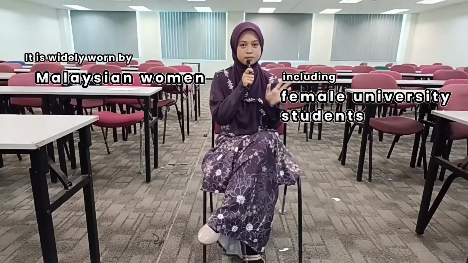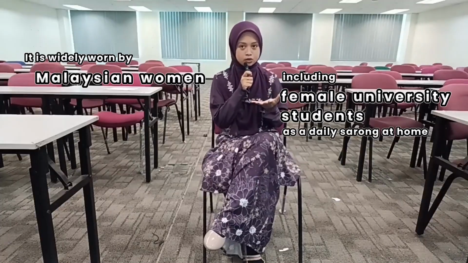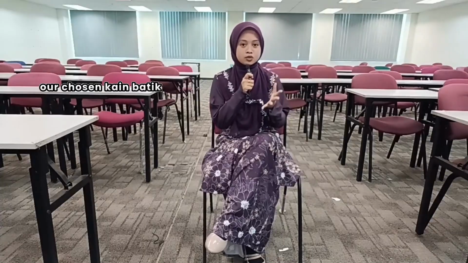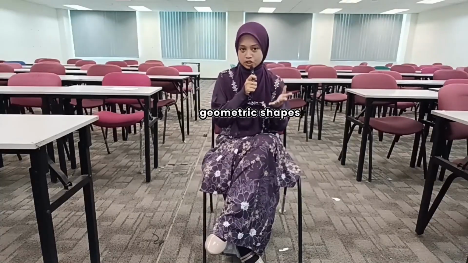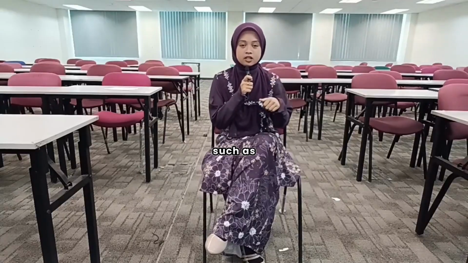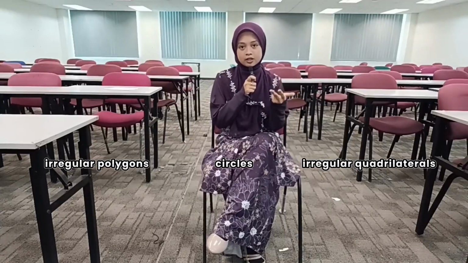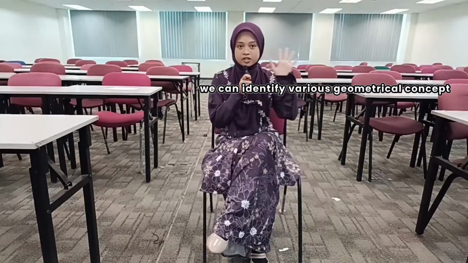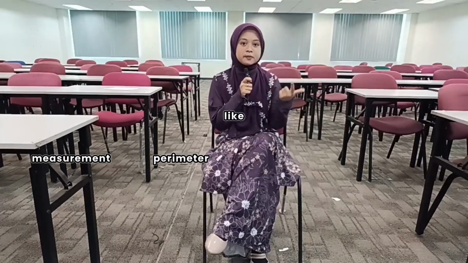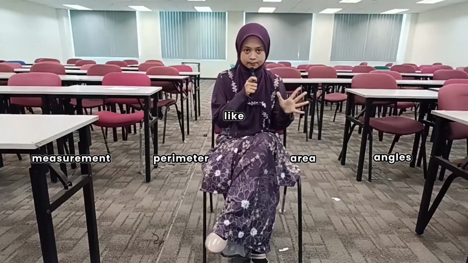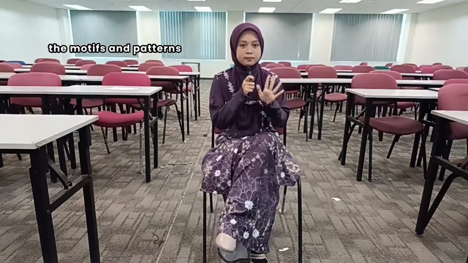To summarize, kain batik is a cultural legacy textile art. It is widely worn by Malaysian women, including female university students, as daily sarung at home. Specifically, in our chosen kain batik, there are some geometric shapes in the batik pattern, such as irregular polygons, circle, and irregular quadrilaterals. Within these geometric shapes, we can identify various geometric concepts like measurement, perimeter, area, and angles. Finally, the motifs and patterns show geometric transformation, namely translation, rotation, and reflection.